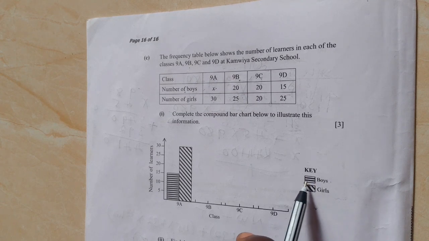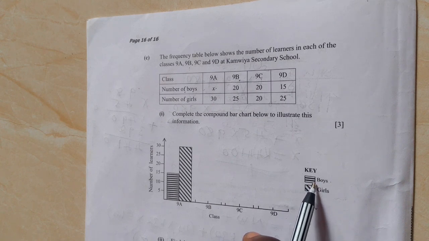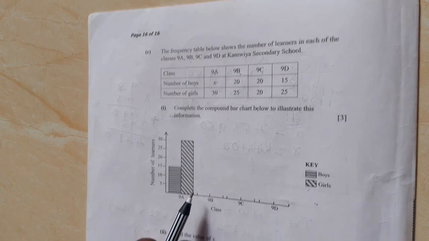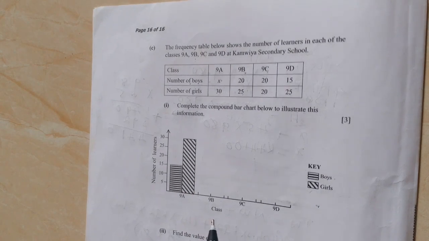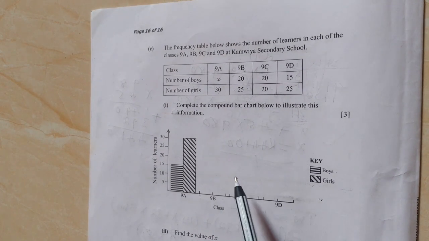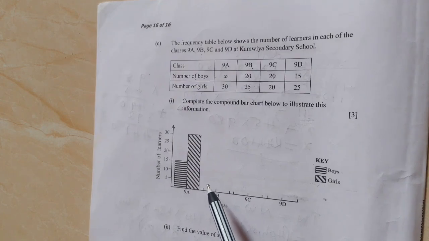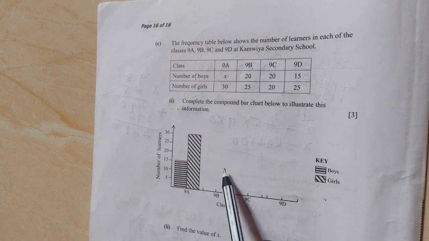Horizontally, you see boys, then diagonally, that is girls. 9A, they have completed the graph for us. So we go to 9B.